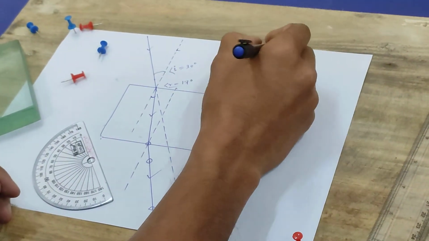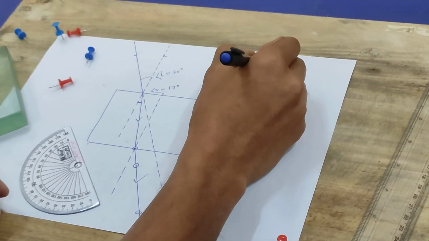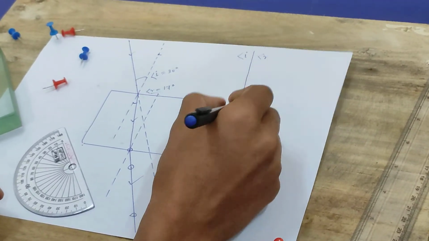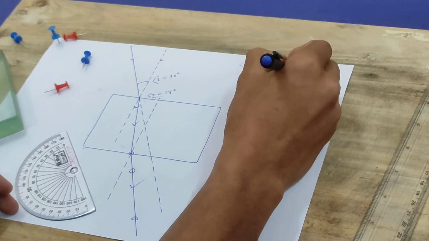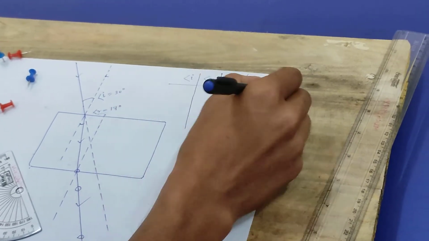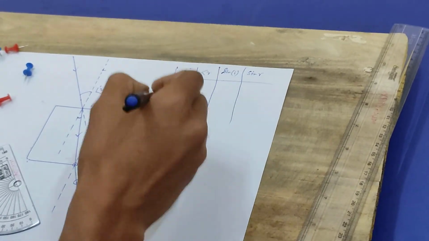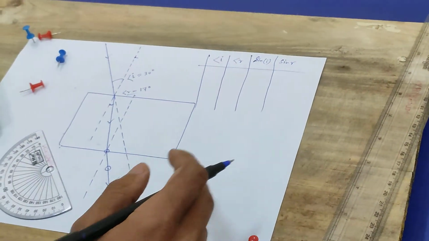Next thing what I will do, I will make a table, that is incidence angle, refraction angle, sine of incidence angle, sine of refraction angle. Okay, so let's say it is 1, 2, 3, 4. I got 1, 2, 3, 4, some kind of data I will get.